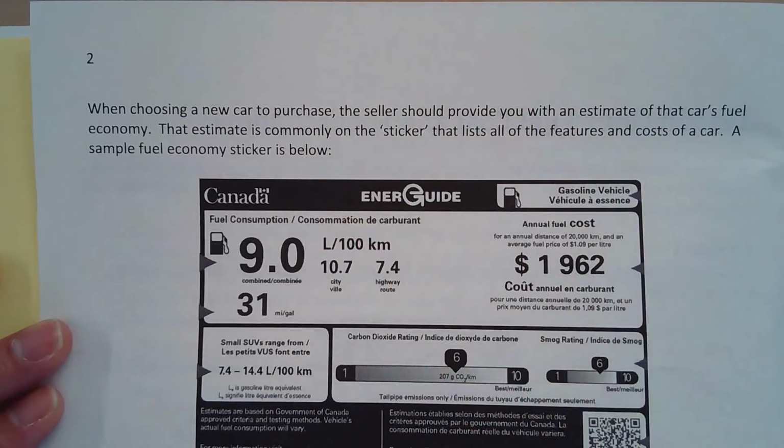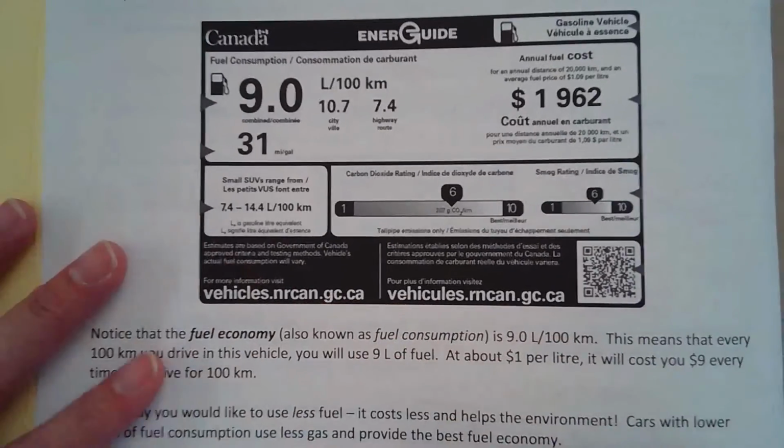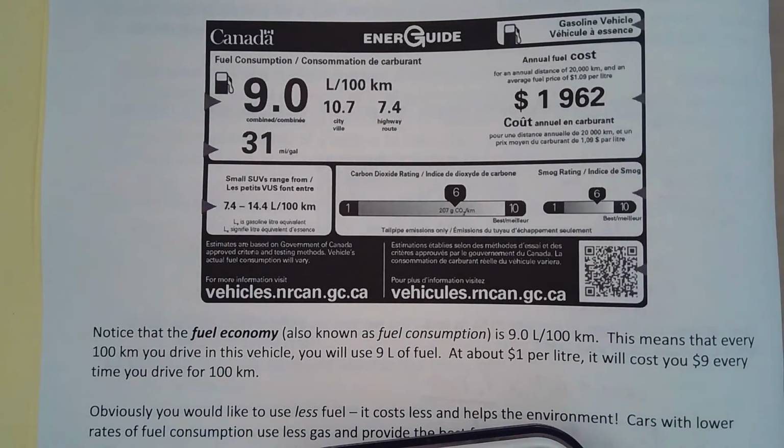A sample of a fuel economy sticker is like this. So if we go shopping for a car, and these are for brand new cars only, okay? It's not for resale cars. We're going to have a sticker like this. It talks about a lot of information about the cars.